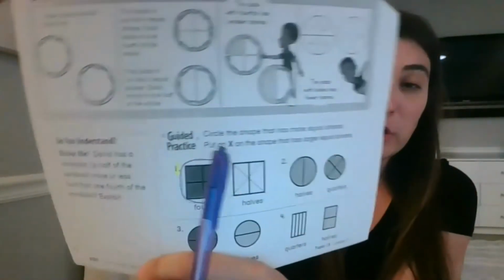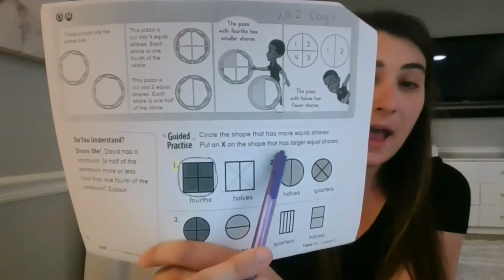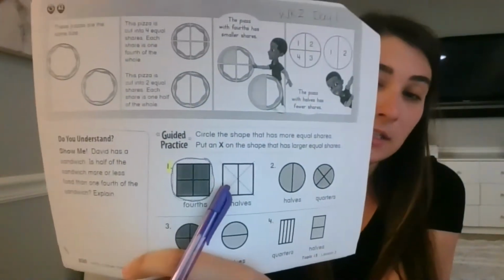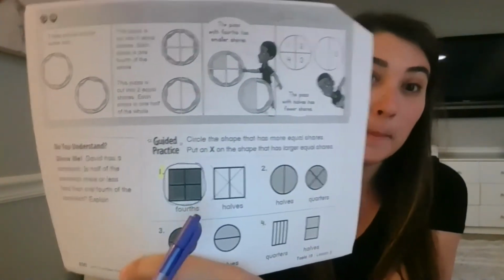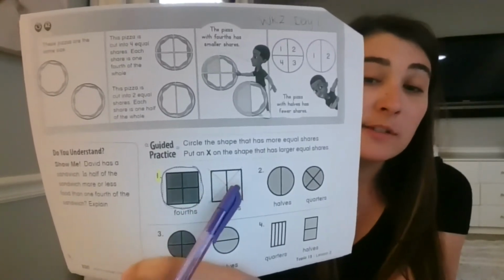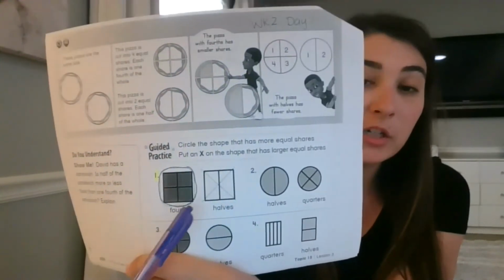Then the next part of our direction says put an X on the shape that has larger equal shares. So this one only has 2 shares, right? 1, 2, but they're bigger. So this one you could only share with 2 people, but you're going to eat a lot more, right? Because they're bigger shares. So we're going to put an X on that one.